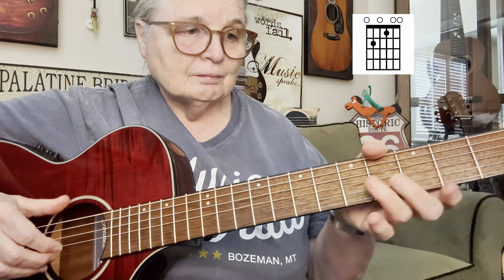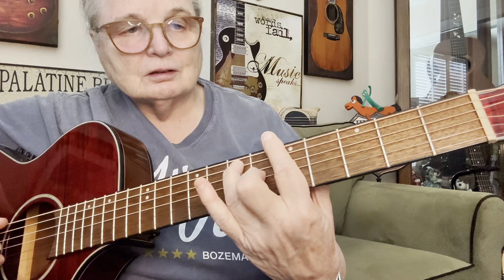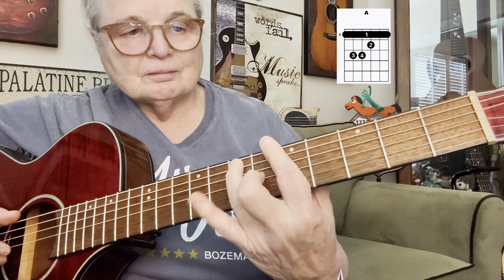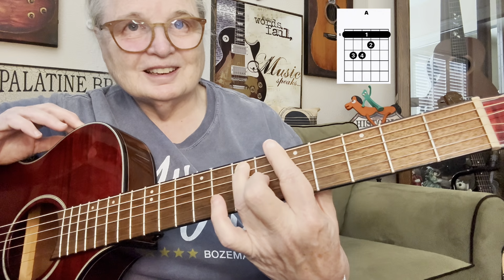A, and here we're going to go to an E 7th. Then I just take my thumb, go to the 2nd fret, 6th string, up to the 4th fret, and then, okay. So those are the chords for that. So it's going to sound like this.